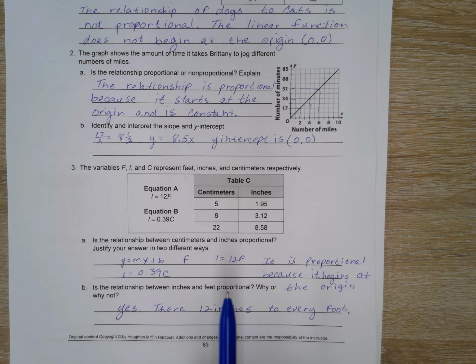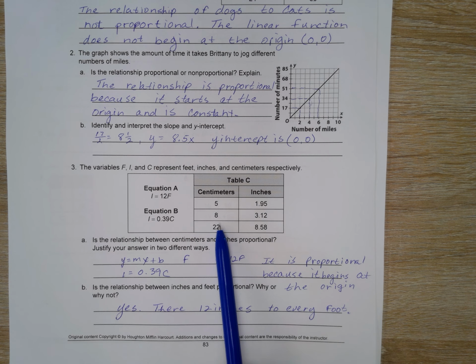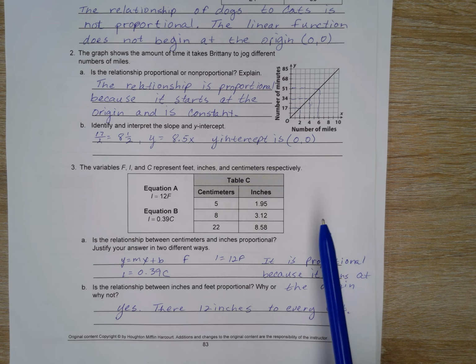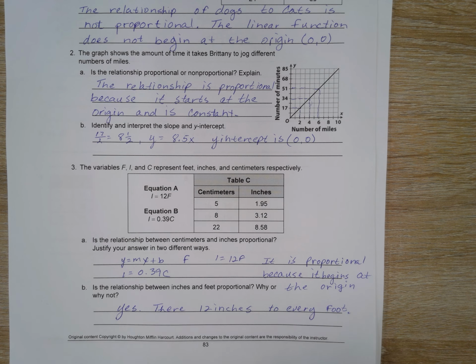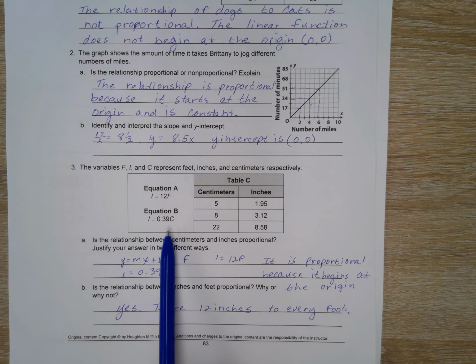But we're about the only country in the world that doesn't. So we have to know how to convert this information. Each inch is 39 hundredths of a centimeter. And there are 12 inches per foot. Okay?